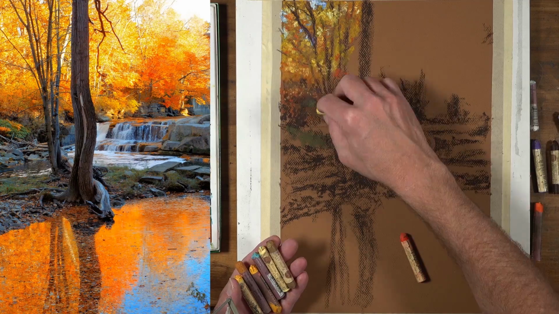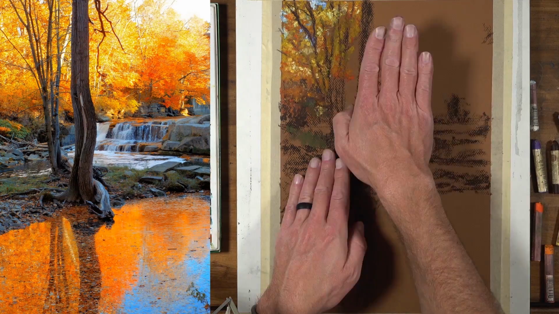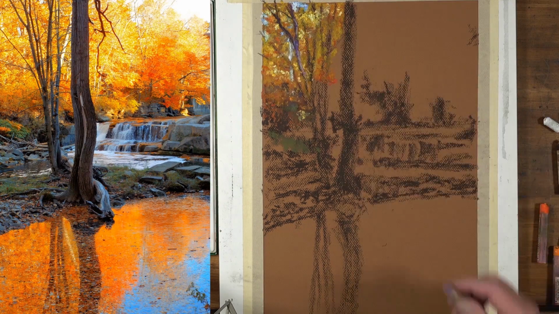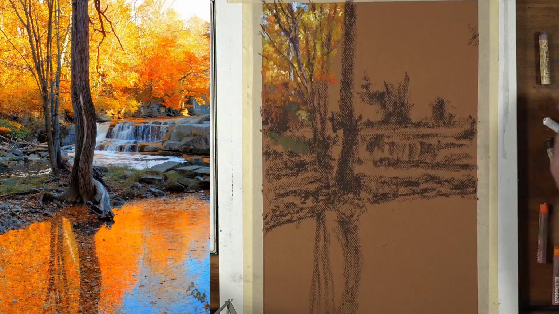You'll also notice that I'm starting to add colors here in the upper left-hand corner, and I'm essentially working from the upper left-hand corner to the lower right-hand corner of the picture plane. This is mainly because I'm right-handed, and I'm trying to keep the palm of my hand out of the way of the oil pastels.